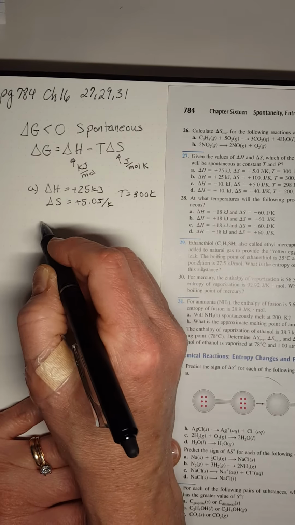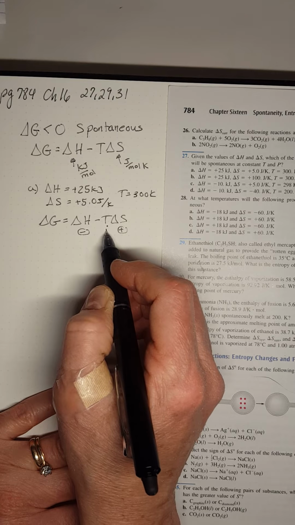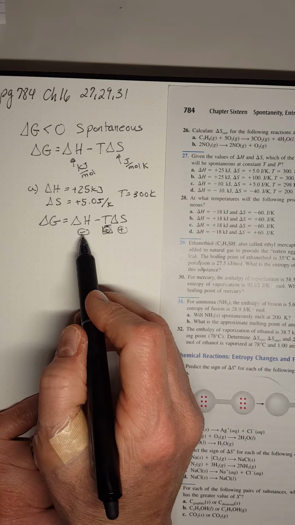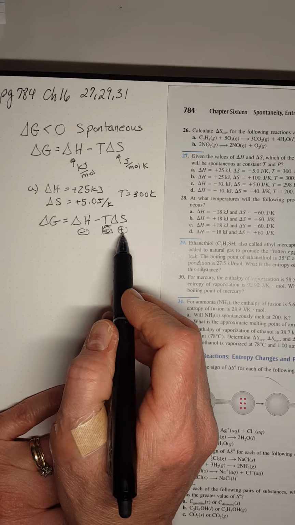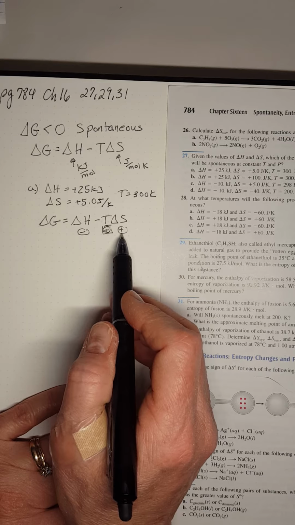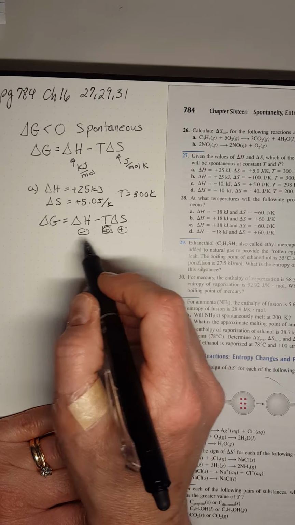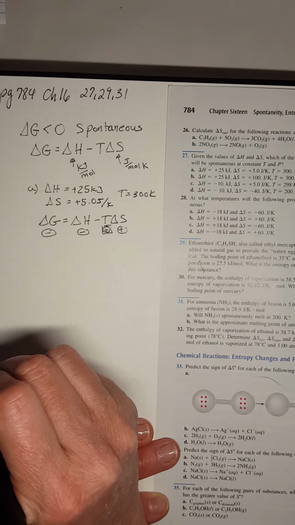Okay, so let's think about, and the video did a very good job of explaining this, that T is in Kelvin, and so T is always a positive number, you never have to worry. So whenever delta H is negative and delta S is positive, that's going to guarantee that delta G is negative.